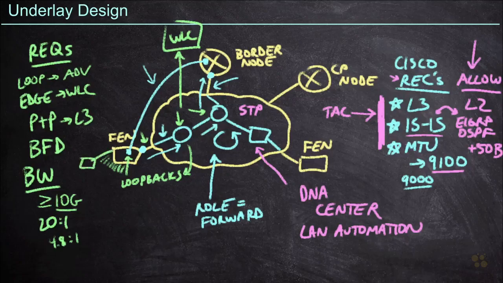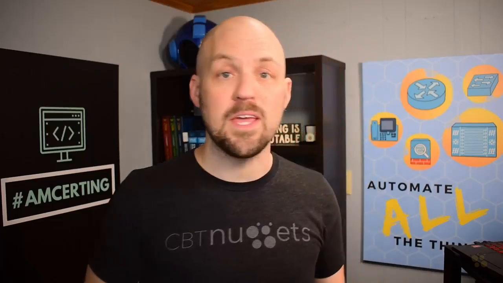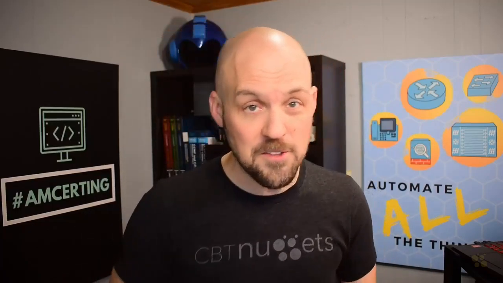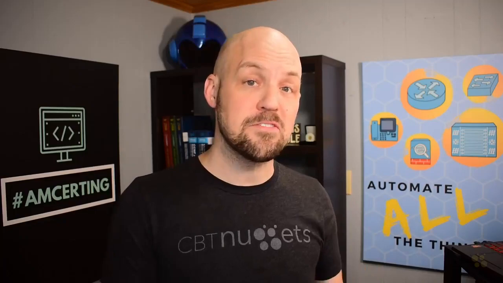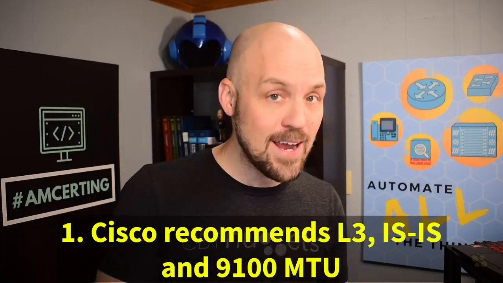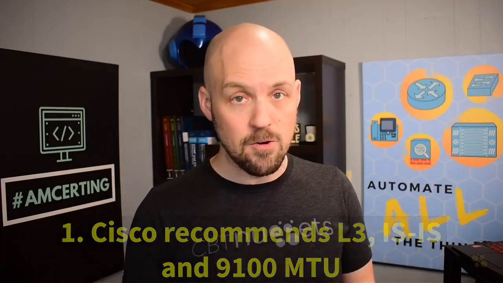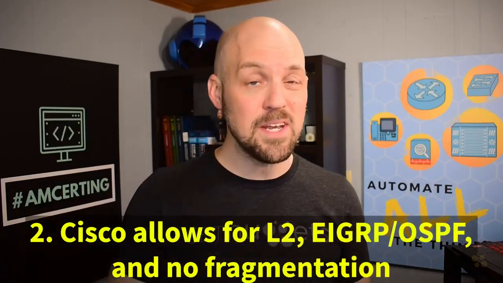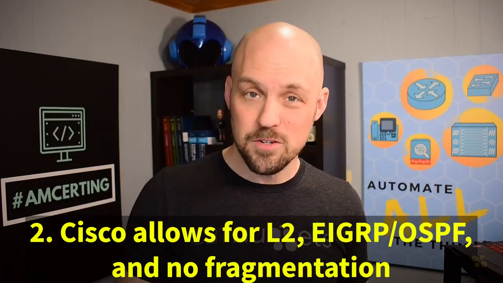And that's about it. When it comes to our underlays, they aren't going to be super complicated. We really just need them to forward layer 3 traffic. And as such, we want to follow Cisco's recommendations as best we can. First of all, the big recommendations they make are that we deploy a layer 3 underlay built on ISIS with a 9100 MTU. If, however, we can't quite meet their recommendations for one reason or another, then they will allow us to diverge from that.